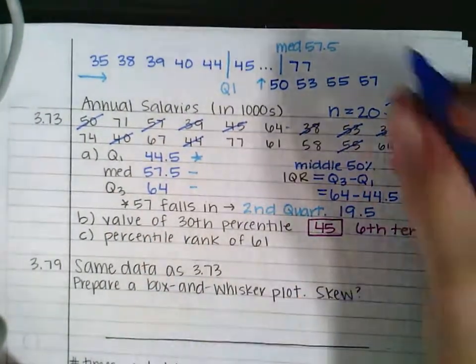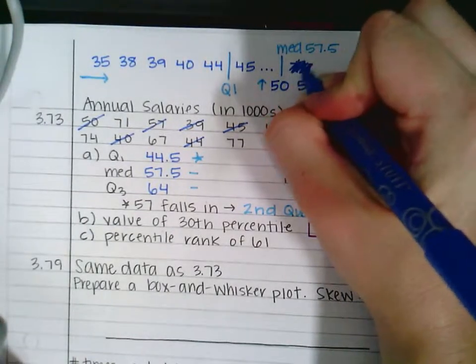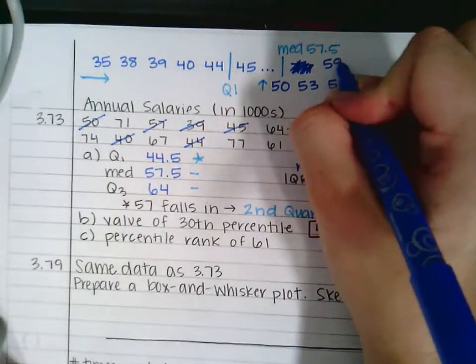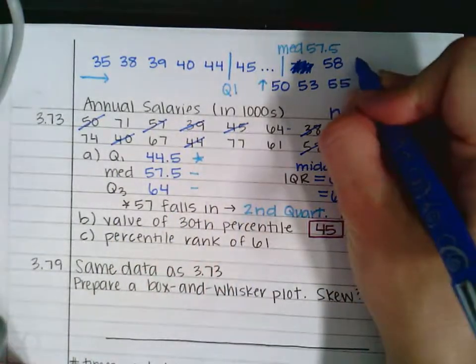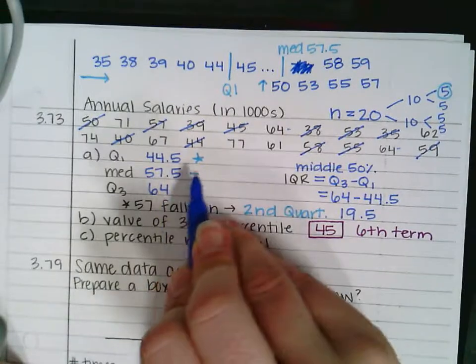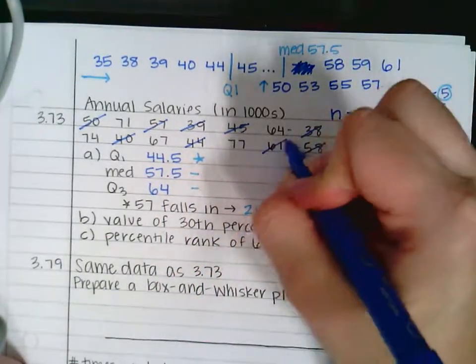Perfect. Okay, that's where the median then is. Okay, and then 58, 59. This is something your calculator doesn't do magically. Okay, 59, 61, which is what I wanted to know.